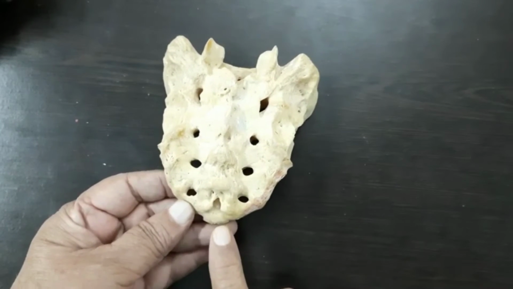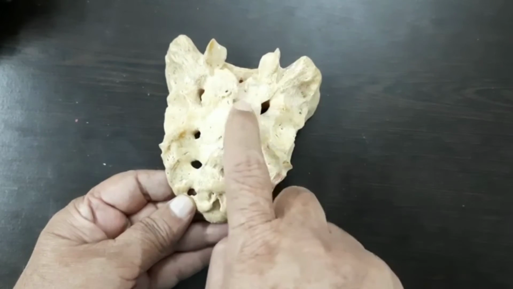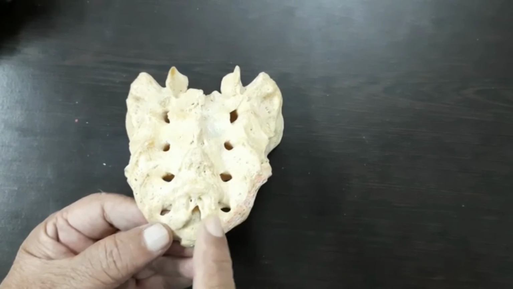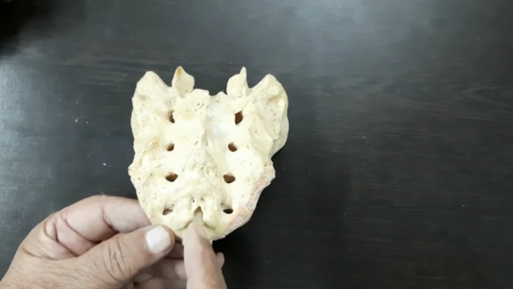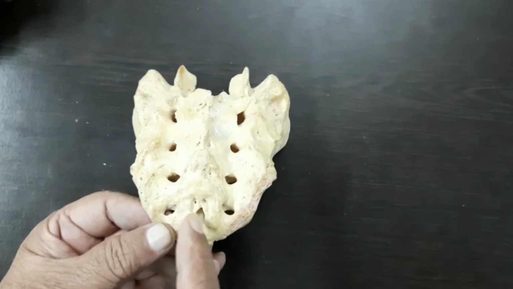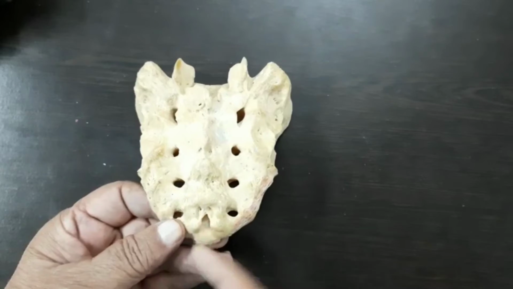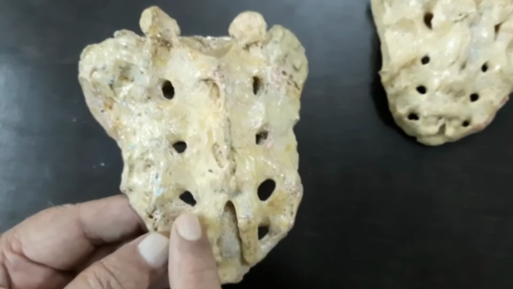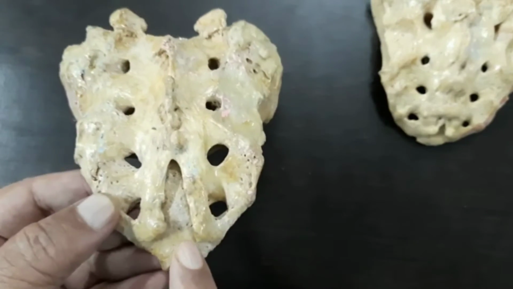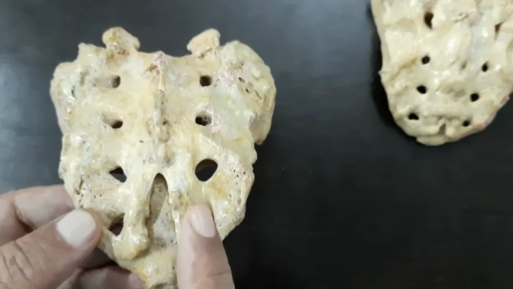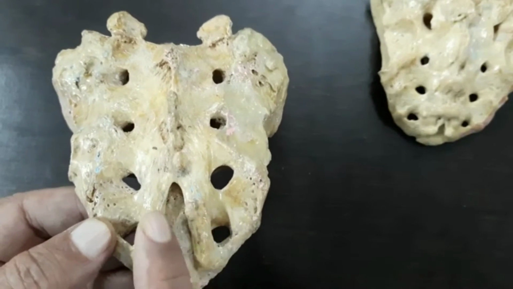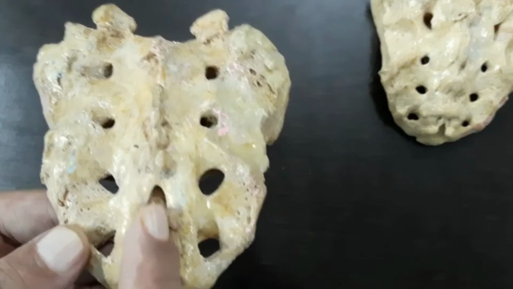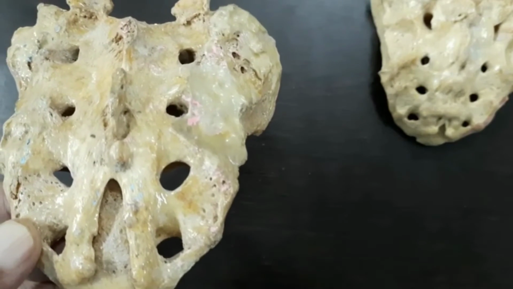Now sometimes, almost always, the laminae of the 5th sacral vertebra fail to fuse; here it is partly fused. In some cases the failure of fusion can go up to between the laminae of the fourth also. So an opening is seen because the laminae and the spinous tubercle have not fused, they are absent. This forms an inverted V shape, the opening called the sacral hiatus.